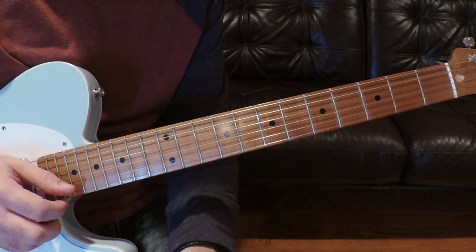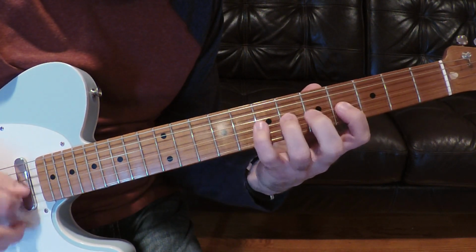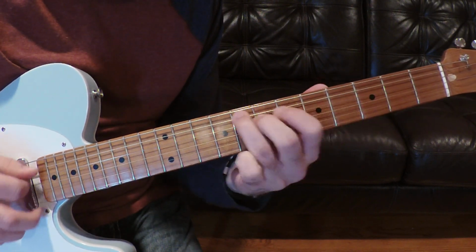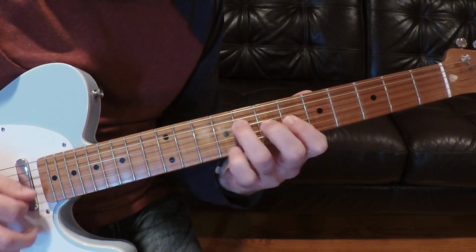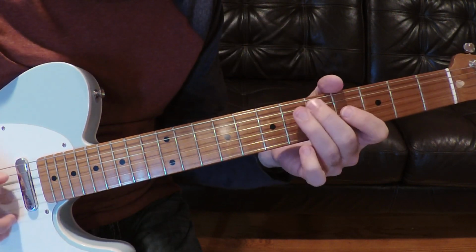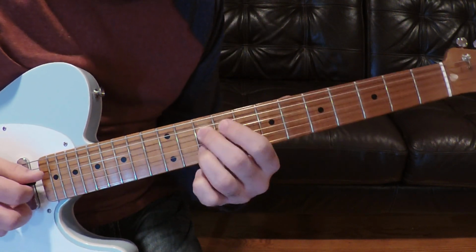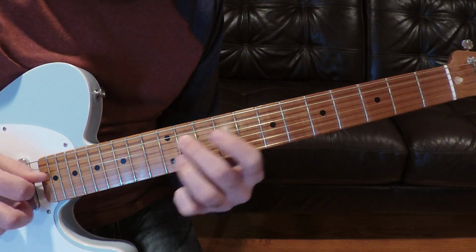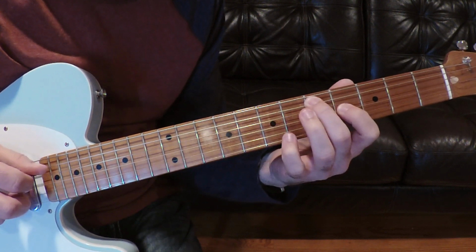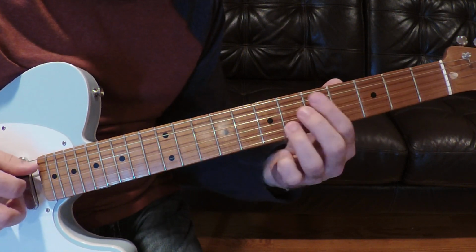That's just for chords. The other thing you should know how to do is, obviously, your scale. You should know your scale in thirds, in sixths, in octaves, and in tenths.